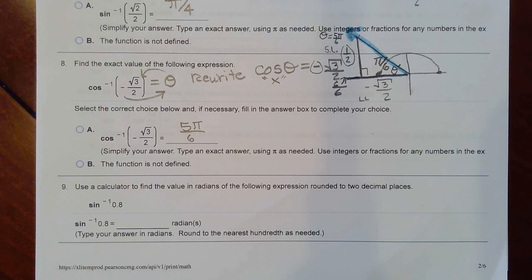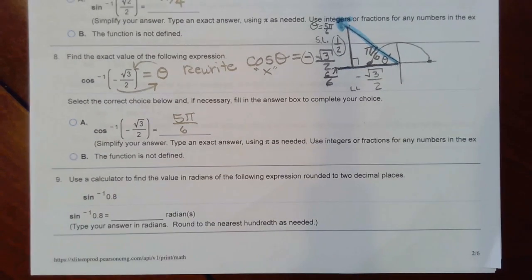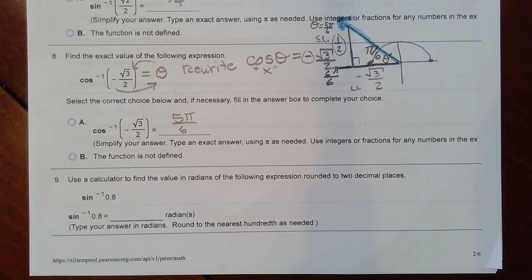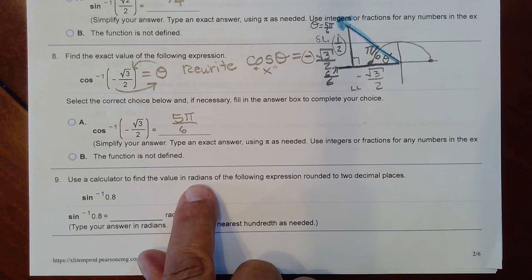I don't believe I did number 9. I think I skipped right over that. So why don't we go ahead and just stick that in since we're on it. Inverse sine of 0.8, you find the value in radians. That means your mode should be in radians.